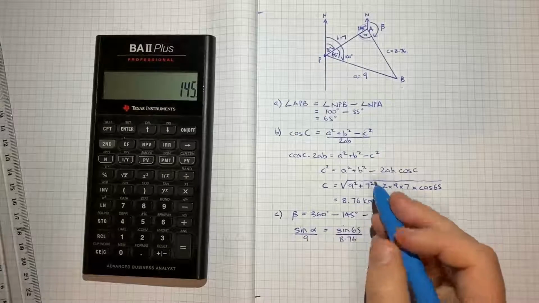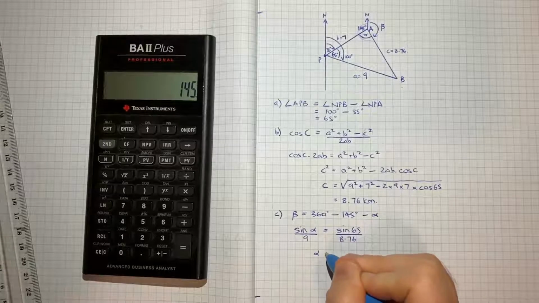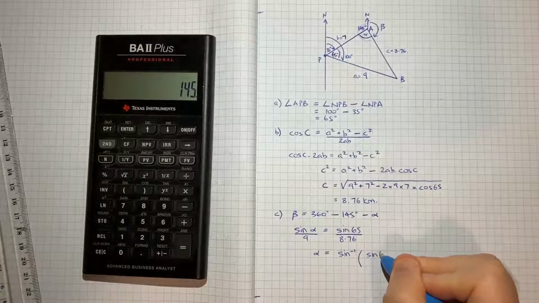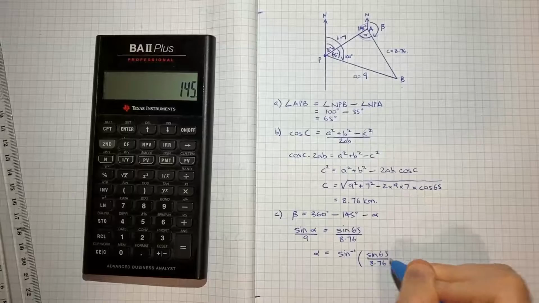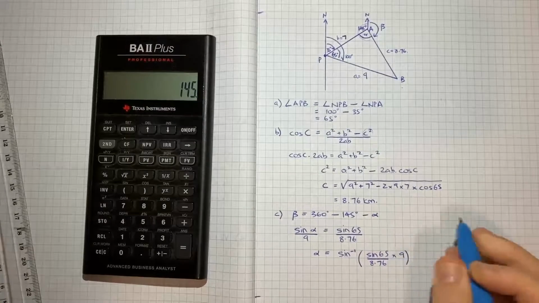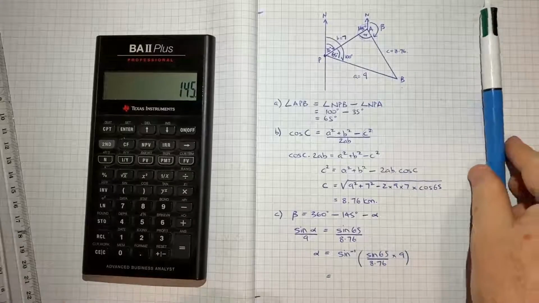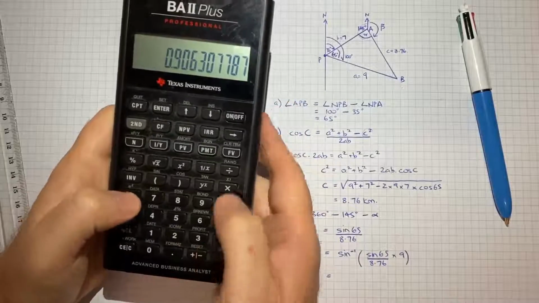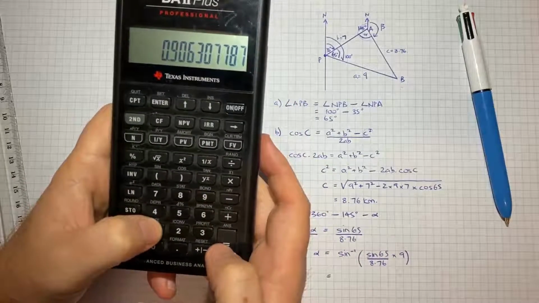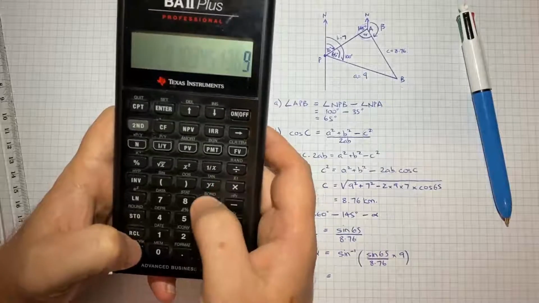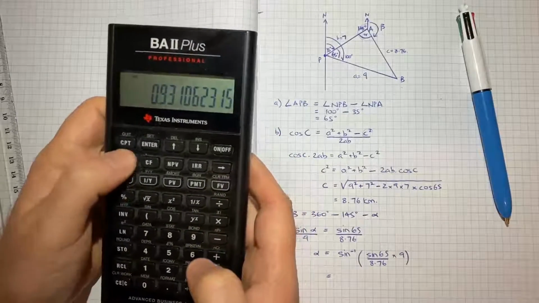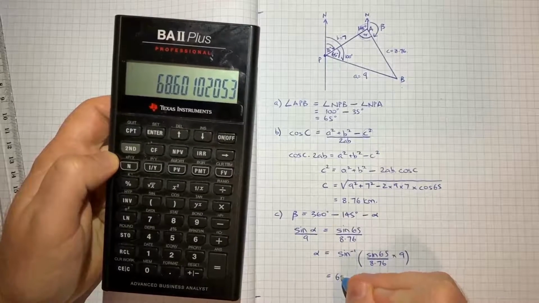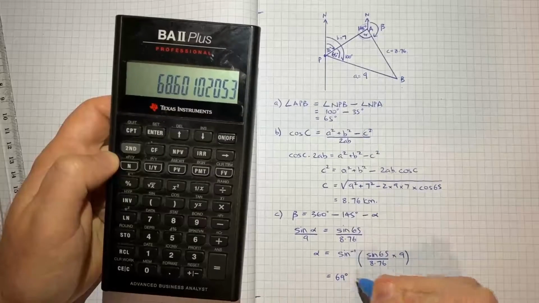So let's solve for alpha, which would be equal to the inverse sine of sine 65 on 8.76 times 9, and we'll just have to key that into the calculator. So sine 65 divided by what I just saved, and then multiplied by 9, and then we want the inverse sine of that, and that's 69 degrees to 1 decimal place.